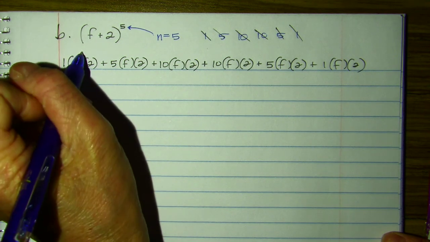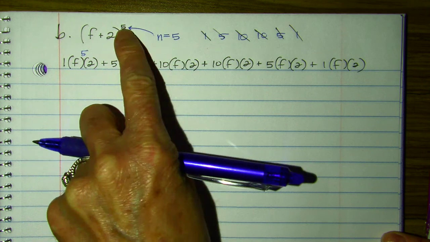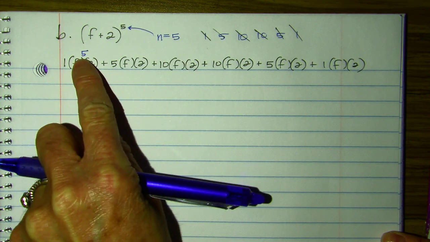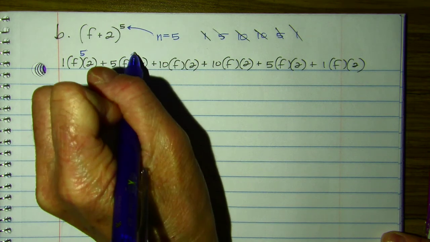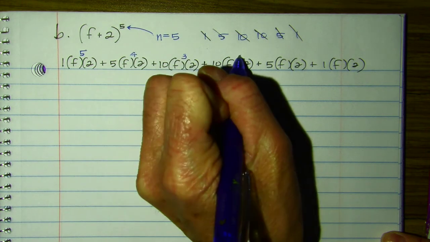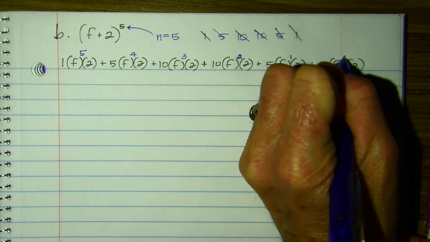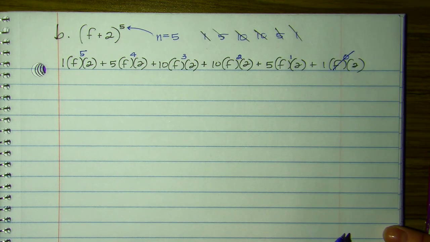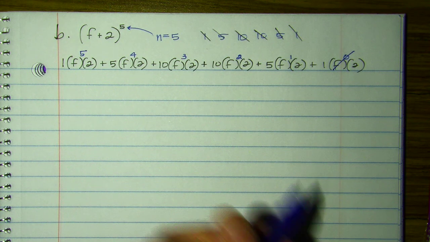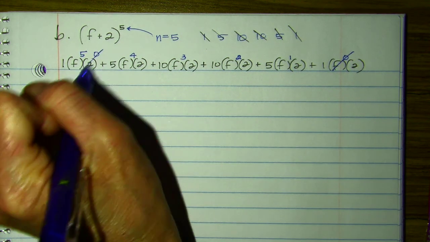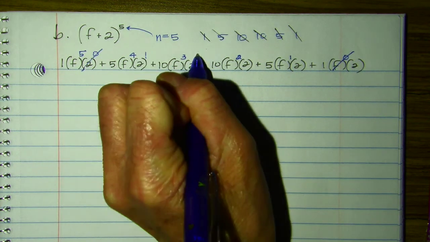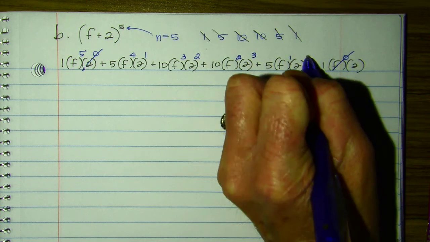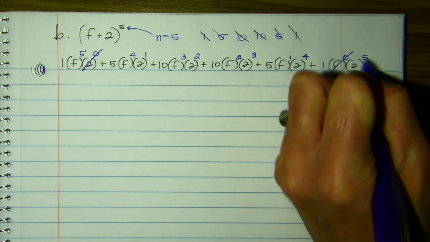All right, so for the first f, it should be 5, right? If this is 5, n is 5, so this first exponent is 5. So for the f's, 5, 4, 3, 2, 1, 0. So I'm going to cross that out as I do it. Okay? Now my exponents must add up to be n. So 5 plus 0, 4 plus 1, 3 plus 2, 2 plus 3, 1 plus 4, 0 plus 5.